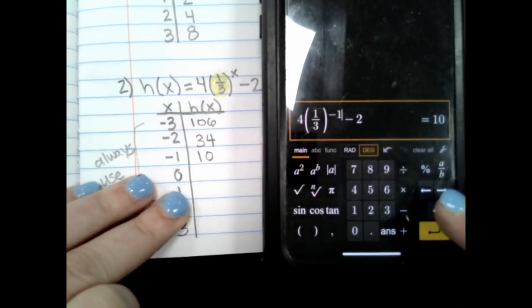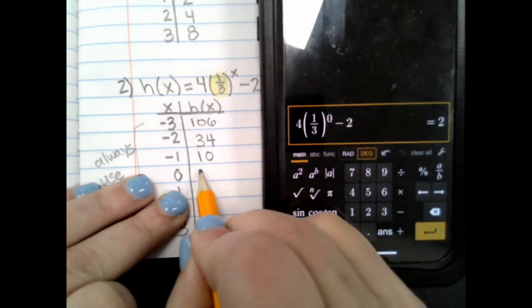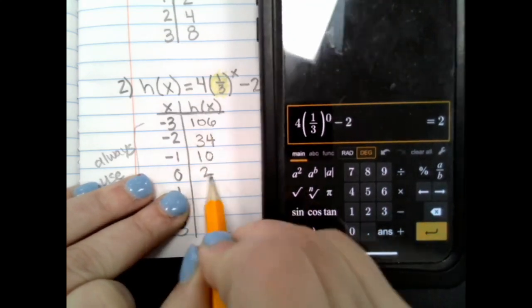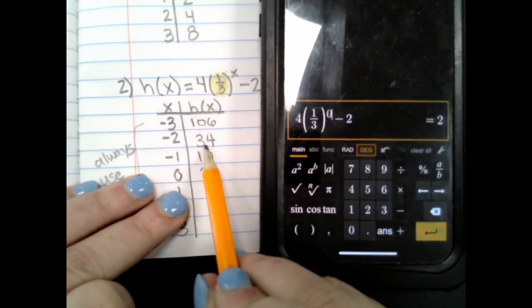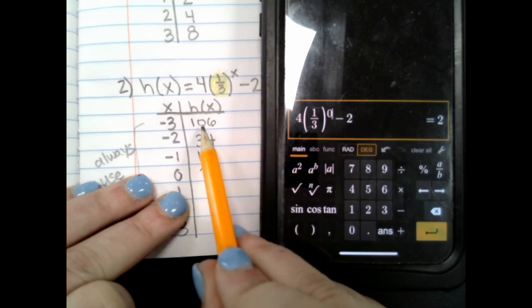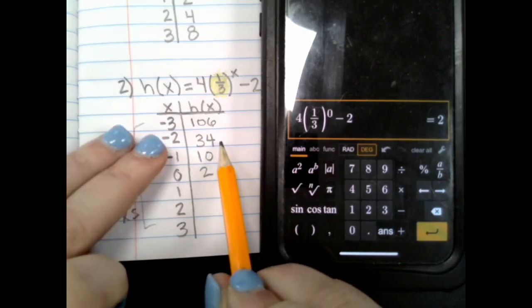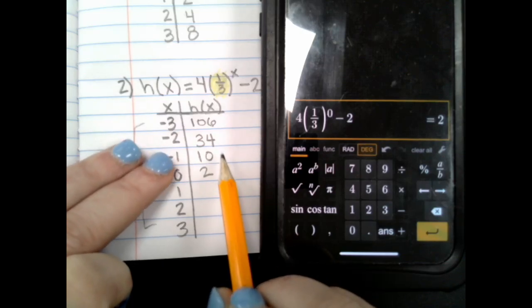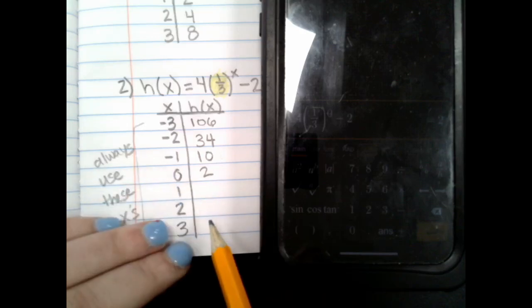Now we're putting in 0, and we get out 2. Okay, so as we look at how it's decreasing, from 106 to 34, is that a big drop or a small drop? That's a pretty big drop, almost 70. Okay, 34 to 10, is that bigger or smaller? Smaller, and then 10 to 2, smaller. So it's going to get smaller and smaller and smaller as we drop. It'll get closer and closer to a number there.